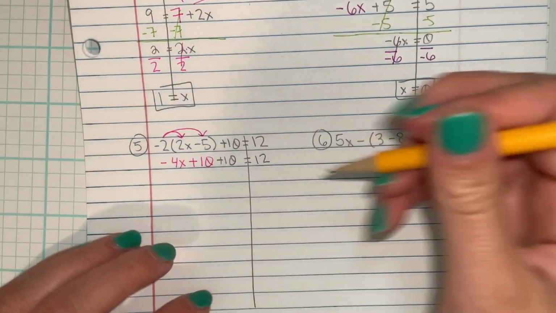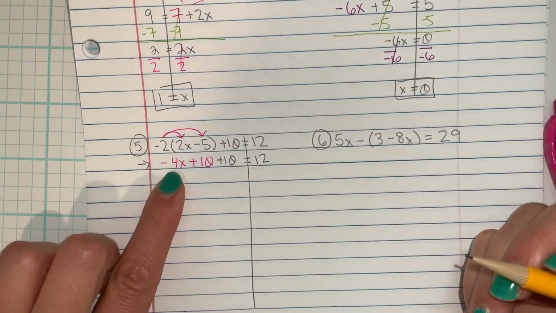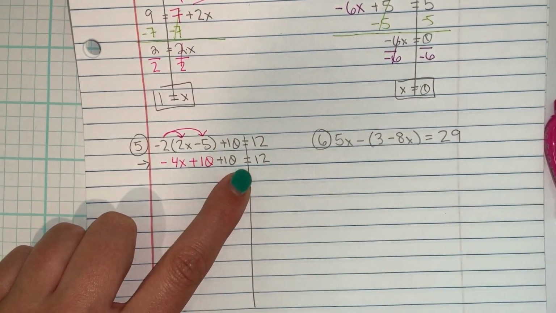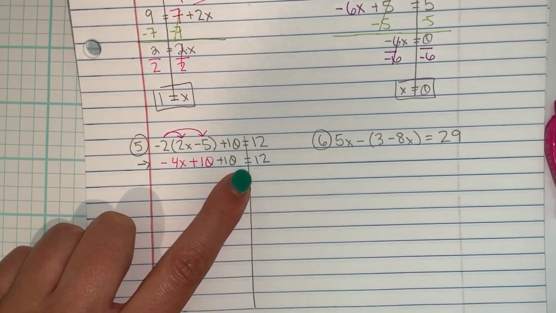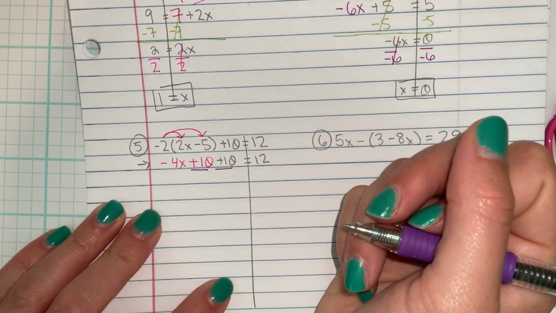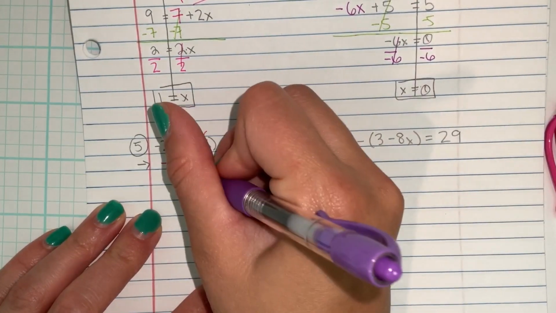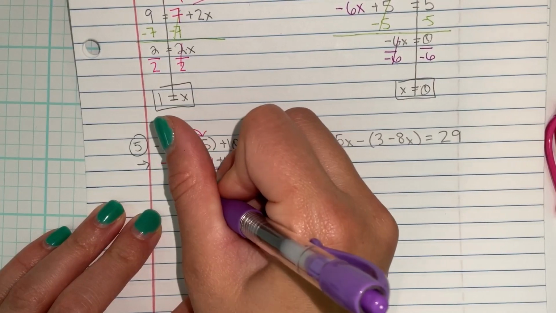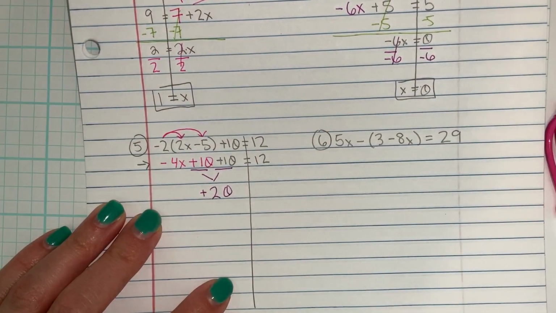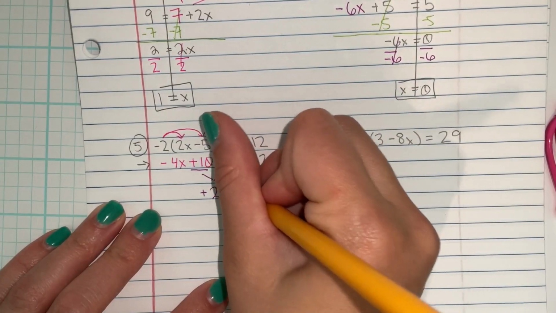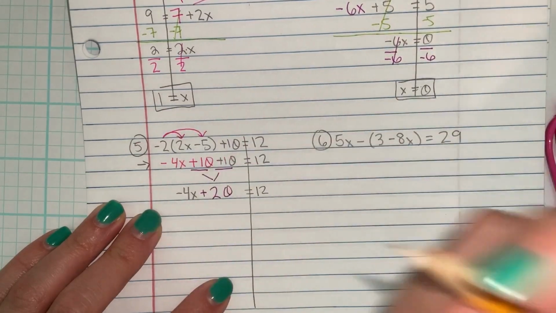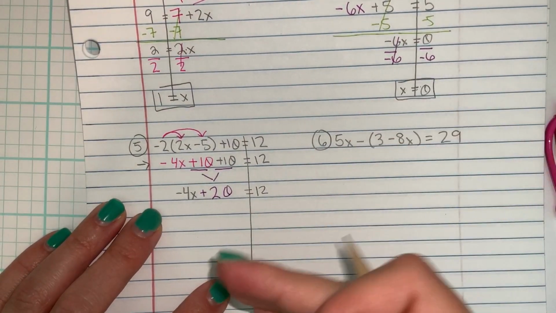Okay, only distribute to the stuff in the parentheses. Now, I'm looking at this line right here. Negative 4x plus 10 equals 12. Well, I see that we have some like terms going on here. So 10 plus 10 are my like terms. They are both constants that I can add together. And 10 plus 10, hopefully, we know is 20. And that 20 is positive, so let's make sure we put that plus sign in front of it. Nothing else gets combined, so drop everything else that we did not mess with, that was not involved in the combining of like terms. Drop it all down.